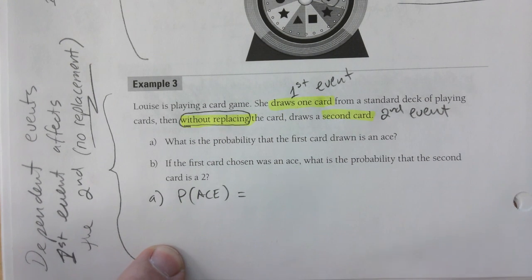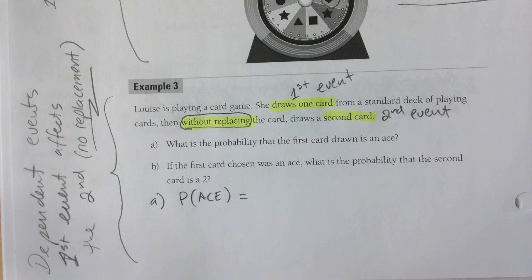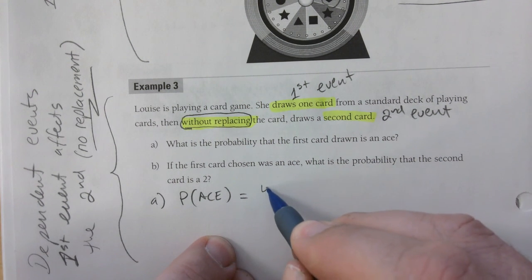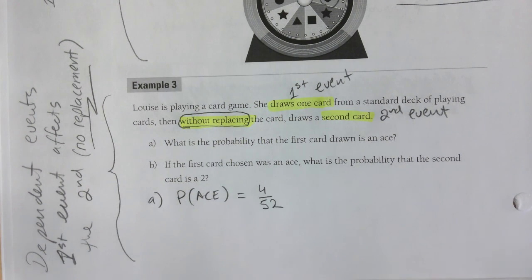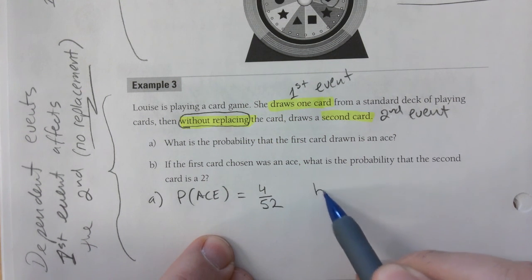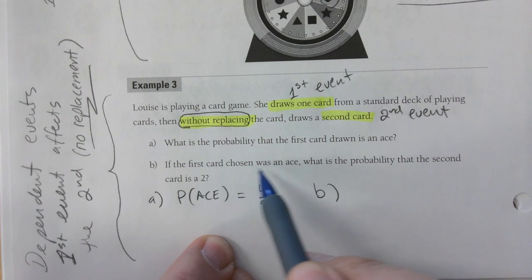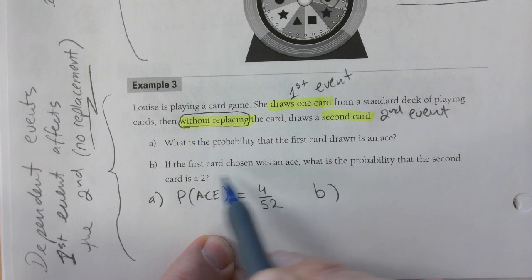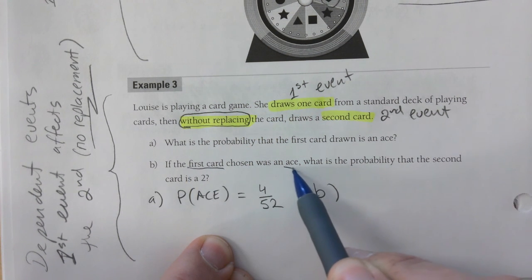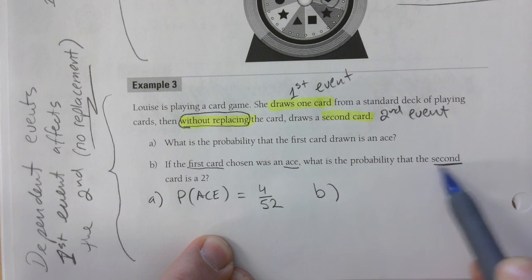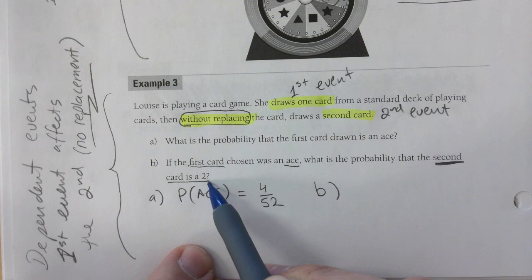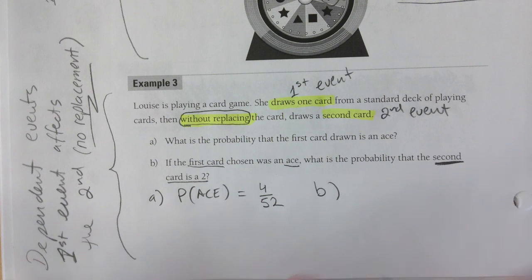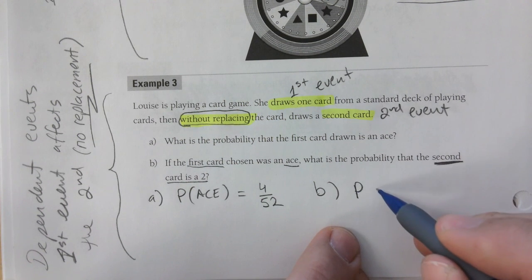How many aces are there? 4, right? Done, right? 4 of 52. B, if the first card chosen was an ace, what's the probability that the second card will be a 2? What's happening here? So probability of drawing a 2.